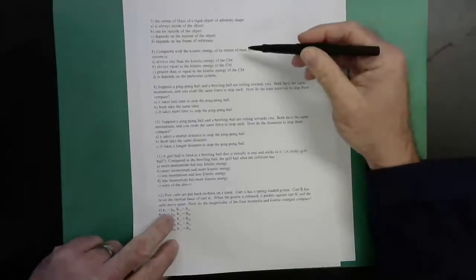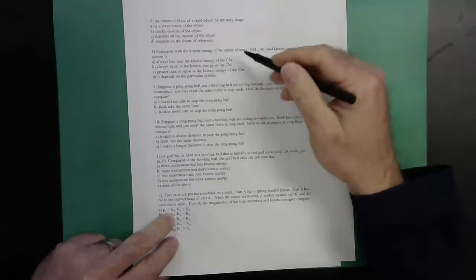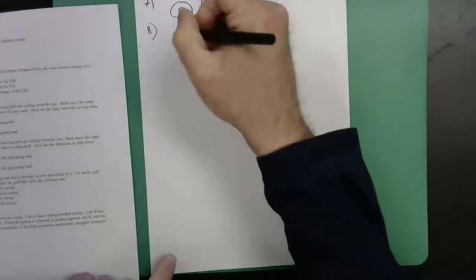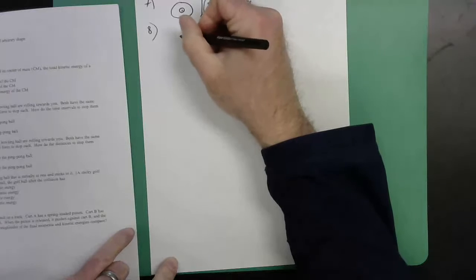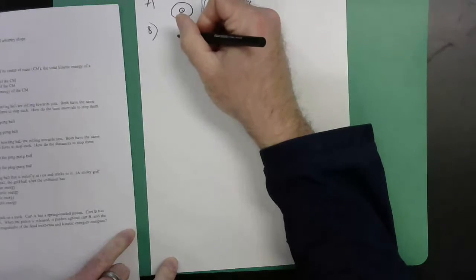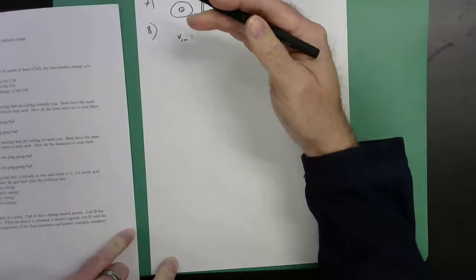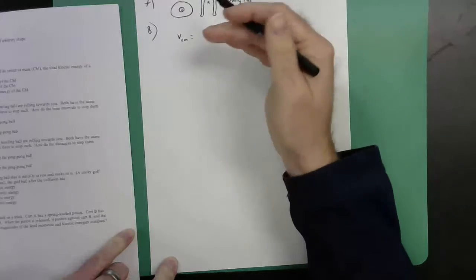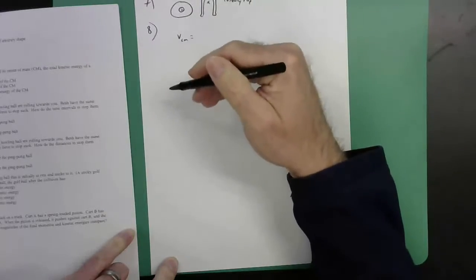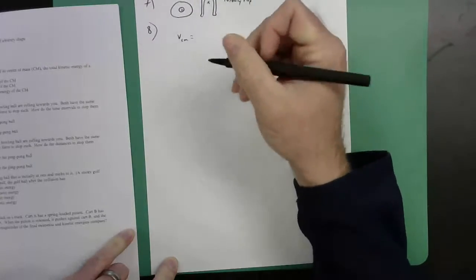It says, compared with the kinetic energy of its center of mass, the total kinetic energy of a system is... so let's talk about what we mean by this: kinetic energy, the center of mass, and total kinetic energy. You'll recall that we derived a formula for the velocity of the center of mass of an object. We had the position of the center of mass, and then we took the derivative with respect to time and got the velocity of the center of mass. We took the derivative again and got the acceleration of the center of mass.